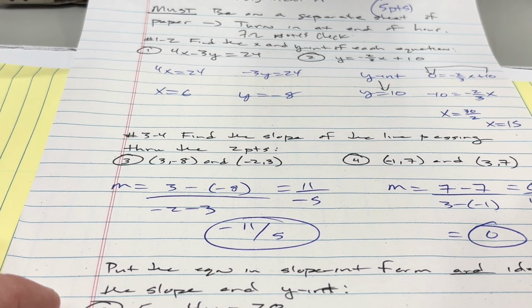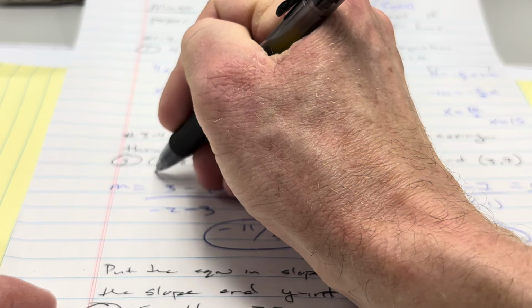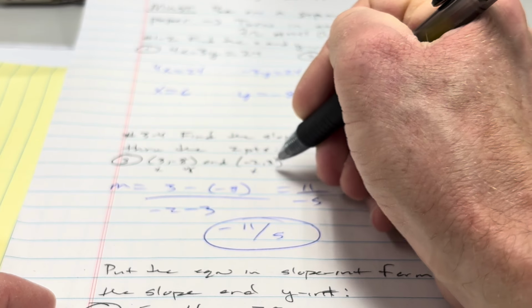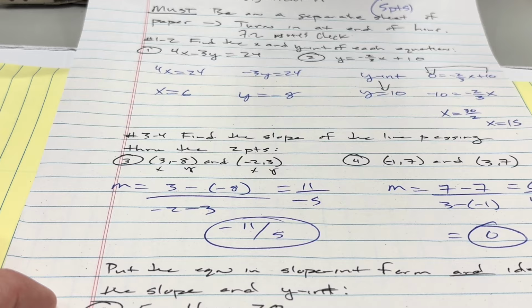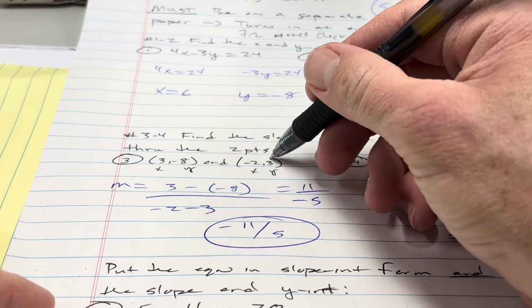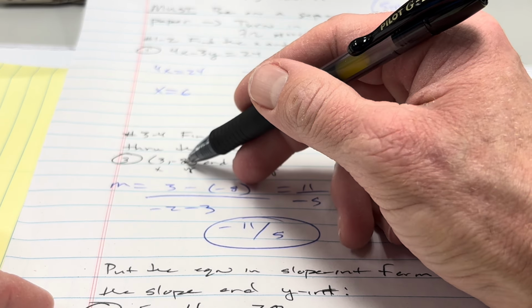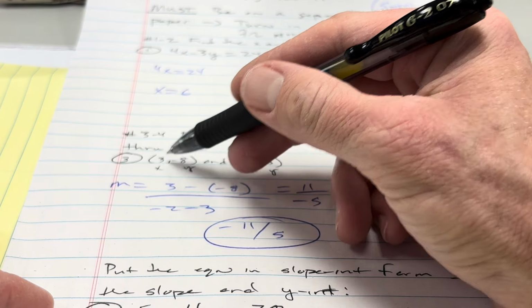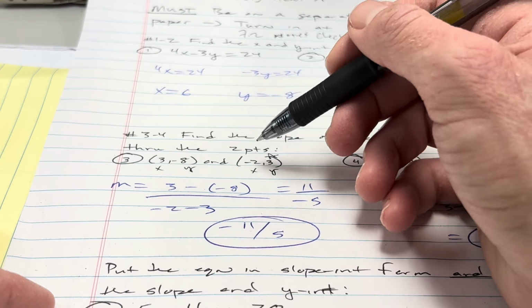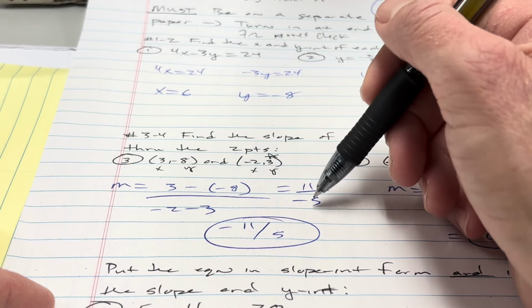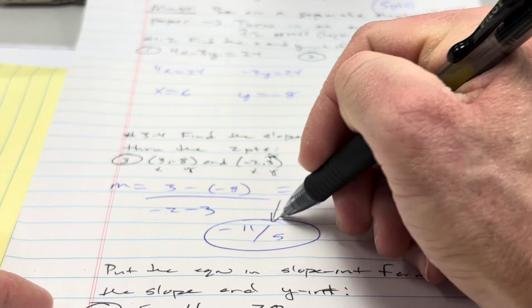Find the slope of the line passing through the 2 points. 3, negative 8, and negative 2, 3. X, Y, X, Y. All right, so this is the bigger Y. I'm going to do 3 minus a negative 8 over negative 2 minus 3. I'm going to get 11 over negative 5, which is a negative 11 over 5.